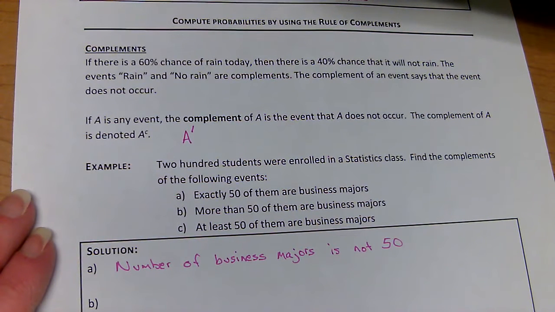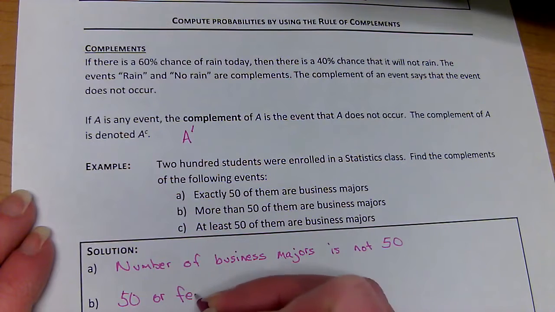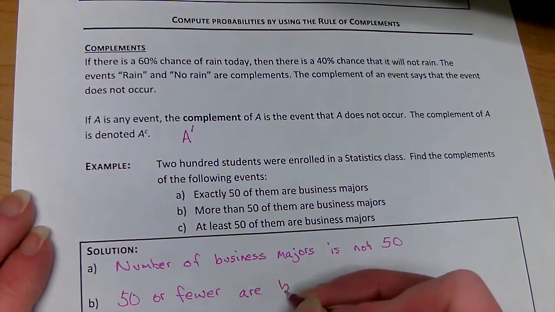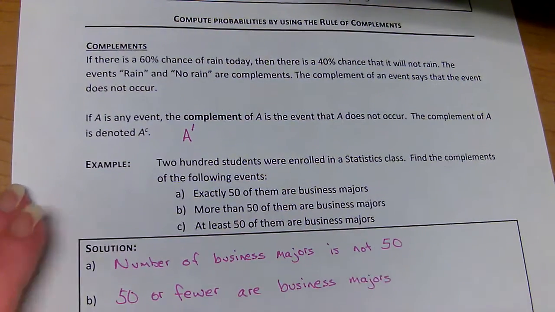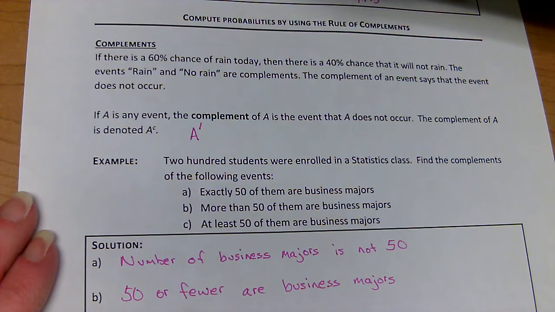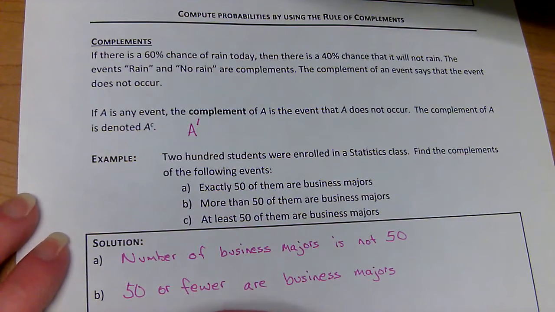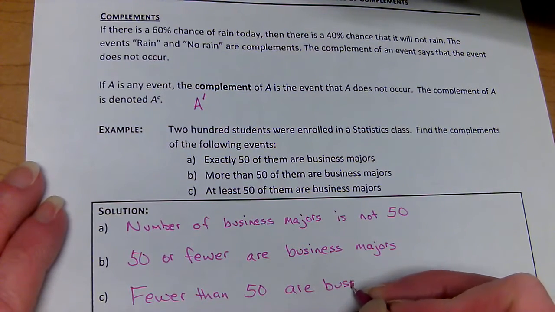More than 50 of them are business majors. Well, the complement would be that 50 or fewer are business majors. At least 50 of them are business majors. Now be careful with that wording. At least 50 are business majors. So that means 50 or higher. So the opposite of that would be that fewer than 50 are business majors. Oops, can't spell business.